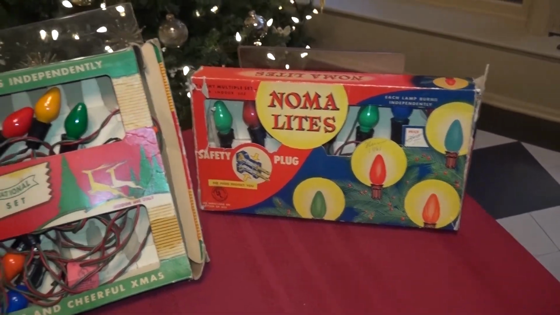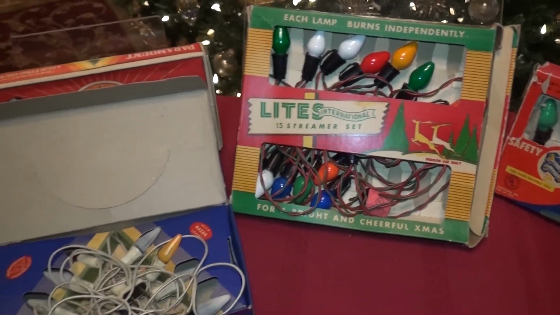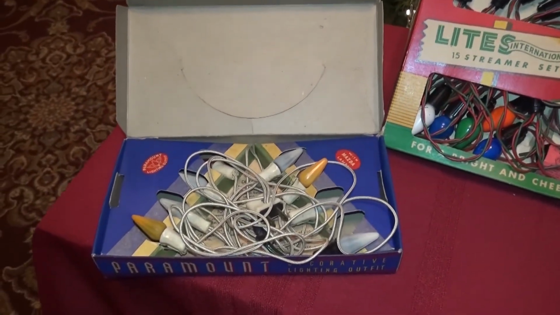We have some examples of early electric Christmas tree lights here. It's fun to see how far Christmas tree lights have actually come in terms of aesthetics and variety.